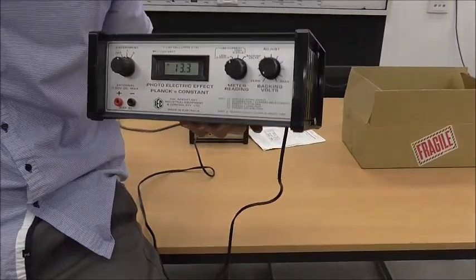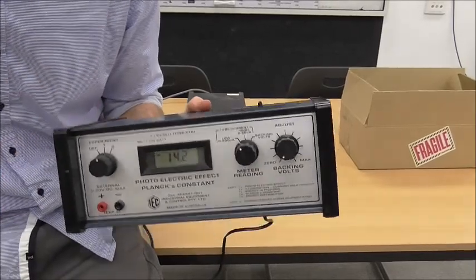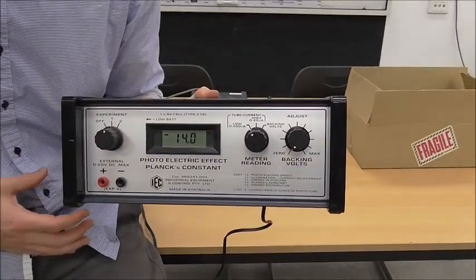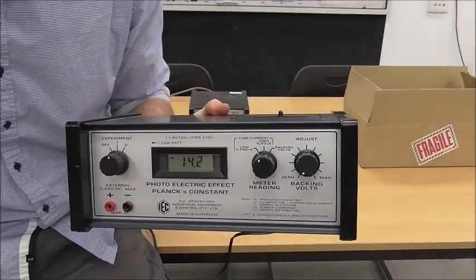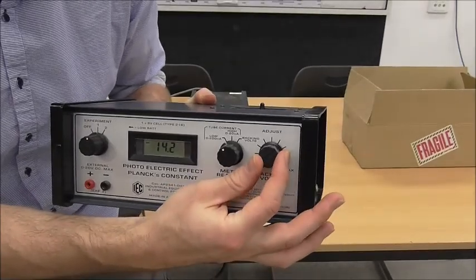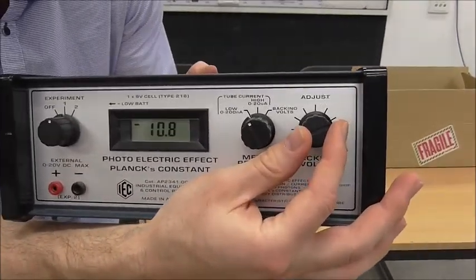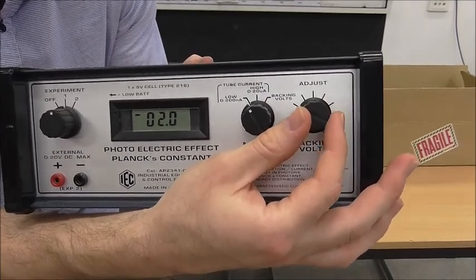Now, what I would do is write down the wavelength of the light that corresponds to this green filter. That would be given by the company that makes the filters, and I would then know the frequency of light that's hitting the cathode. I would also then adjust the backing voltage. And you'll notice what happens as I turn the backing voltage up: the current, of course, is going down.